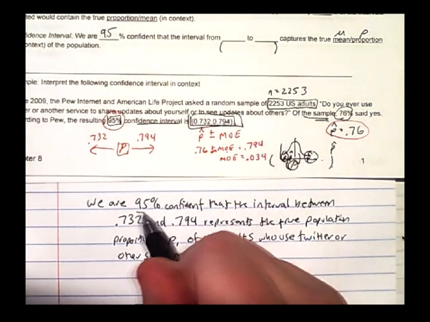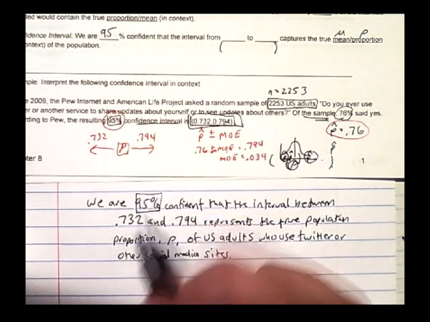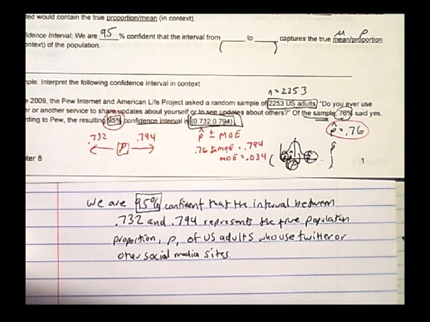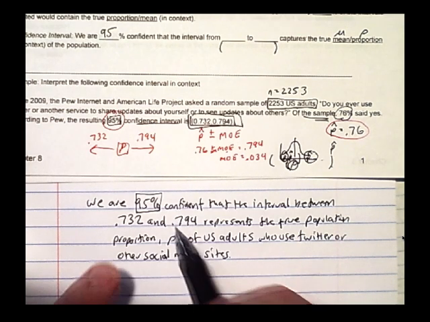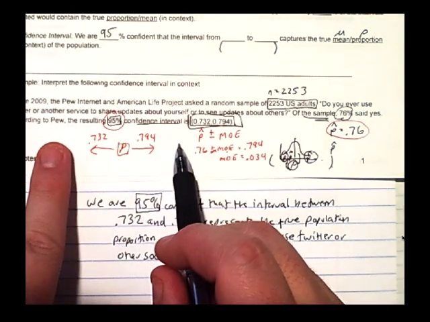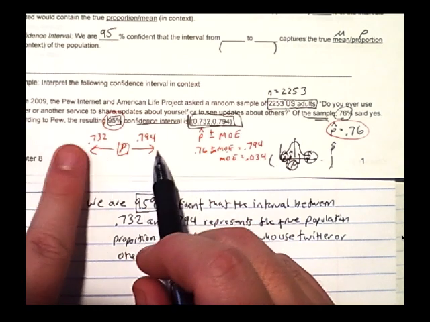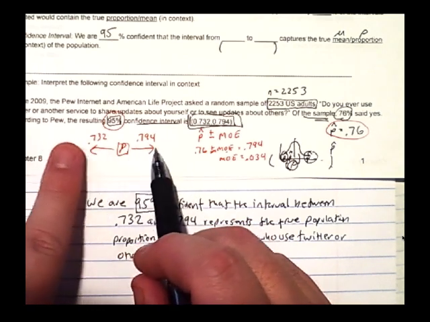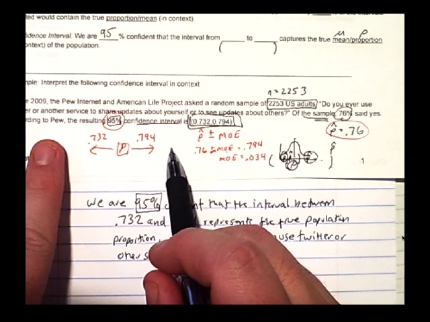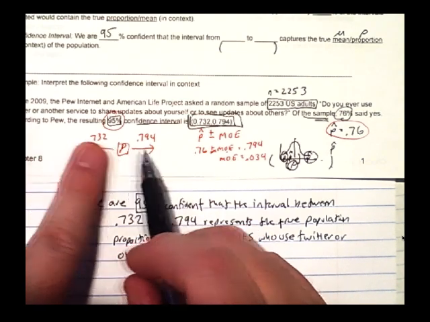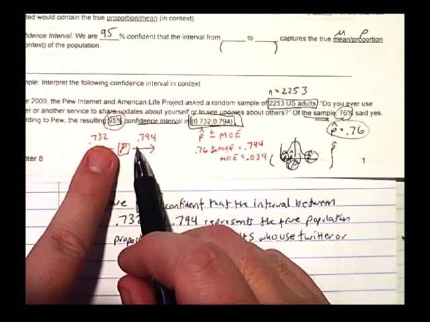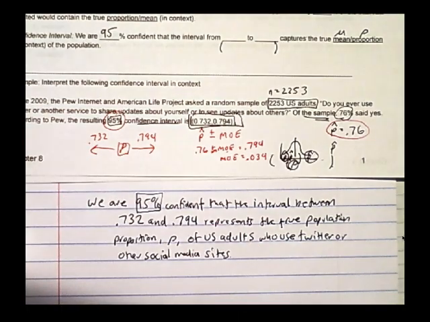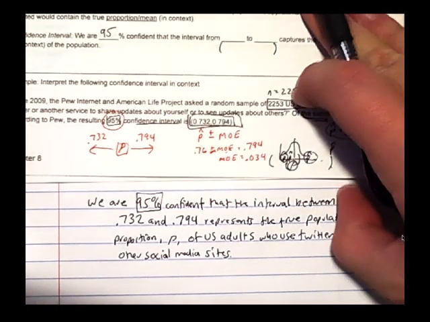There's a trade-off. The more confidence you have, if you want 99% confidence, your interval would become wider. The more confidence in your answer you want, the wider this interval gets. The less confidence, the interval shrinks, it gets smaller. That's a big idea there.